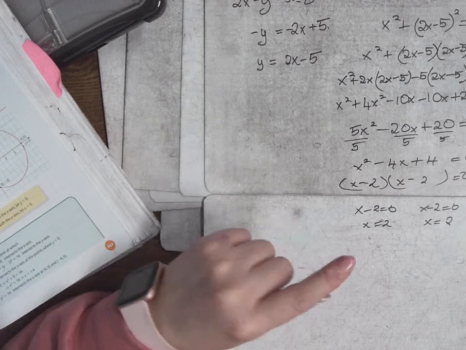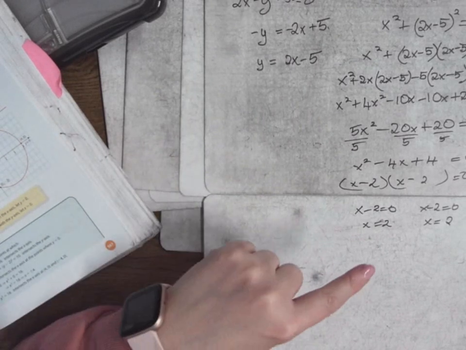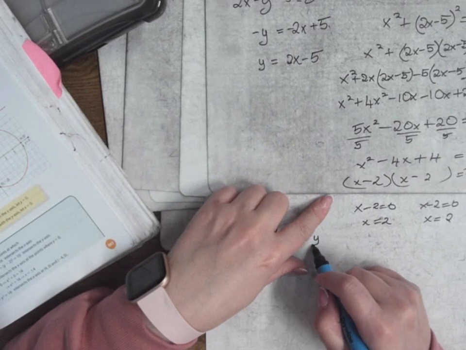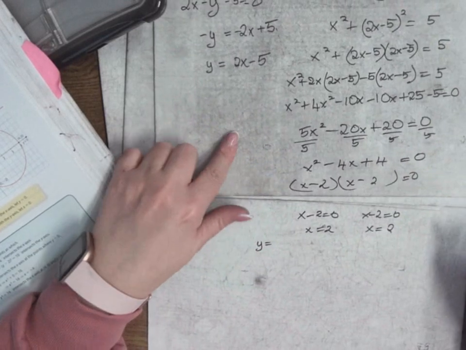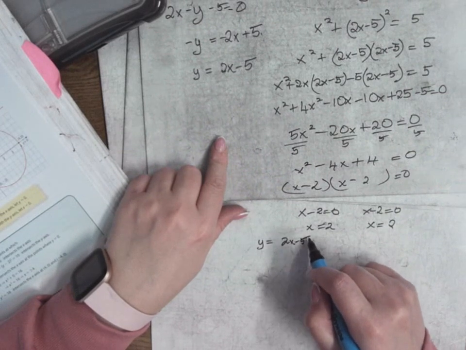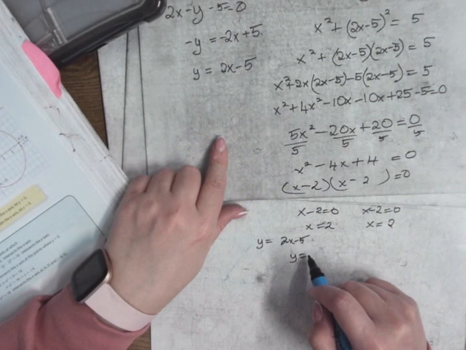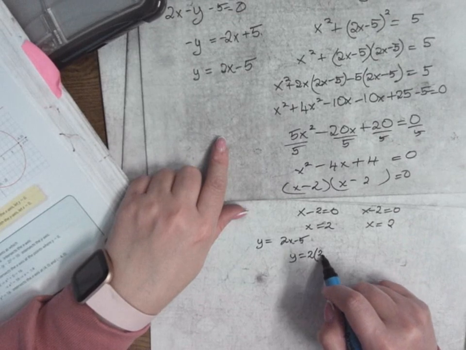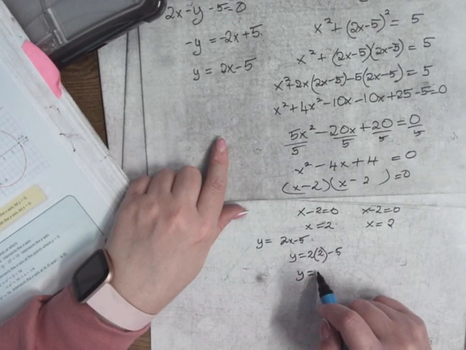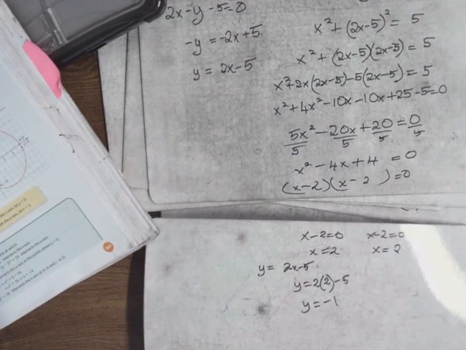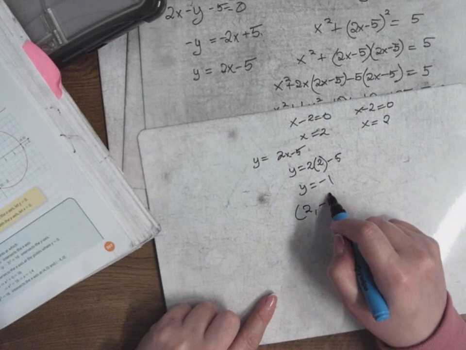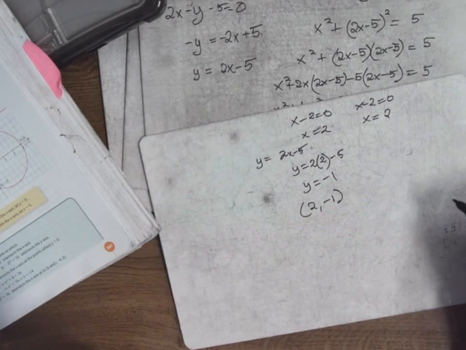So for each x, in this case I only have to do it once, I have to get a y. So right back up to the top, y is equal to 2x minus 5. So instead of x, write in 2. So it's 2 times 2 minus 5. So into the calculator you get y is equal to minus 1. Right, so my point of intersection is x is 2, y is minus 1. I have the same answer here, so I've only got one answer.